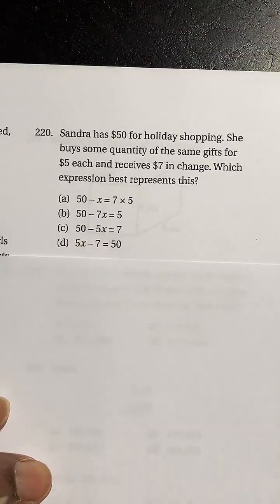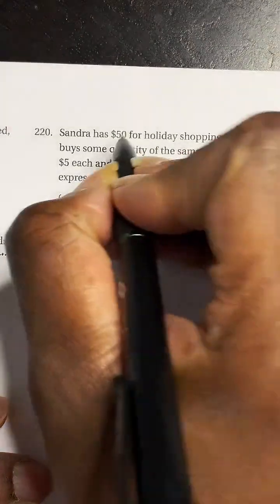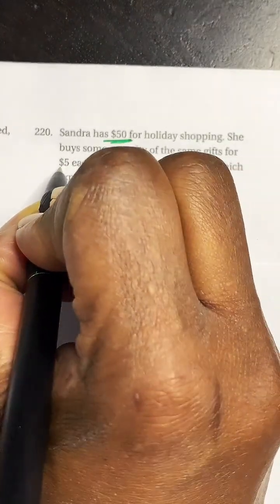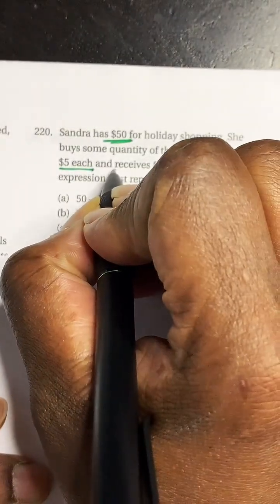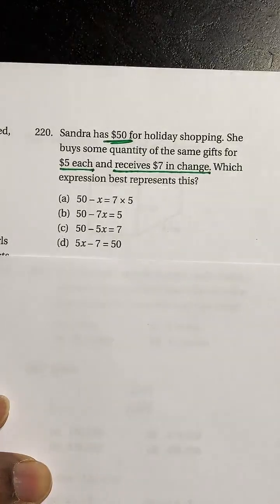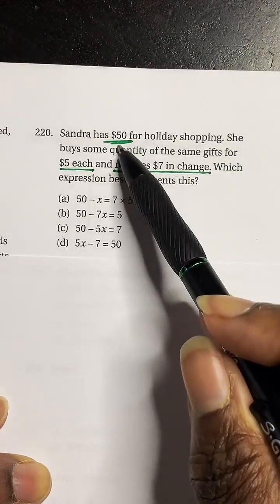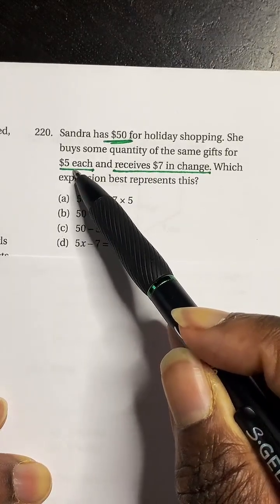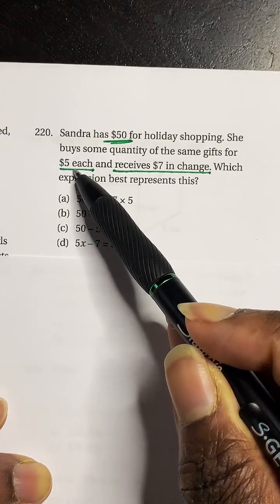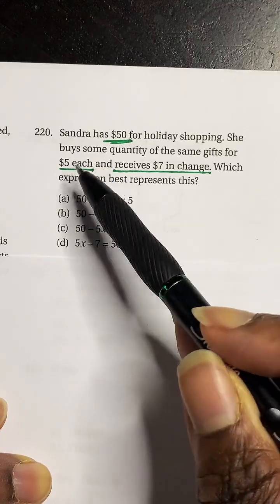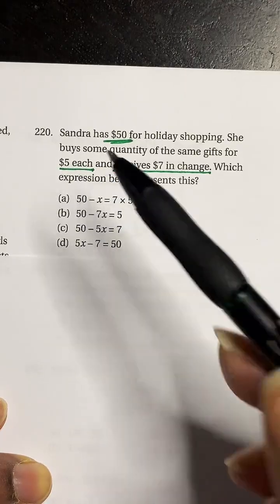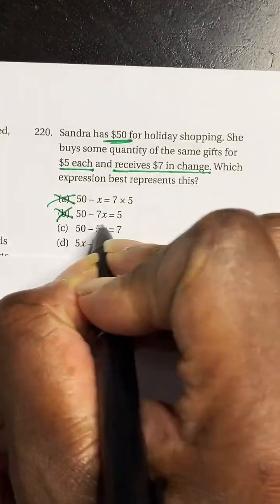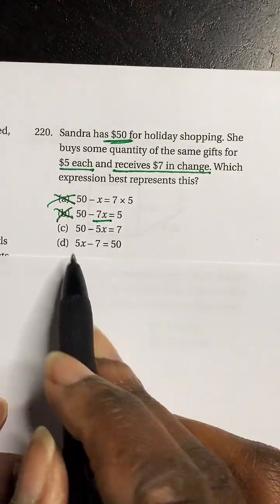All right, so let's take a look. This is what Sandra has for holiday shopping. She buys some gifts for $5 each, but receives $7 in change. So basically, $50 to start her off with, and she spends it on who knows how many gifts, but they were $5 each. Since we don't know how many gifts, that's going to be our unknown. But we know each of those gifts costs $5, so that's 5x. So A is gone. B is gone because it has 7x. So now we're either C or D.